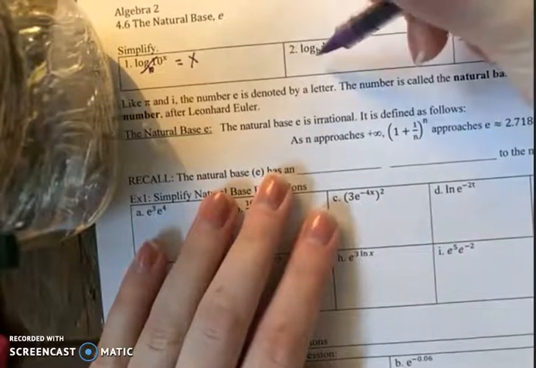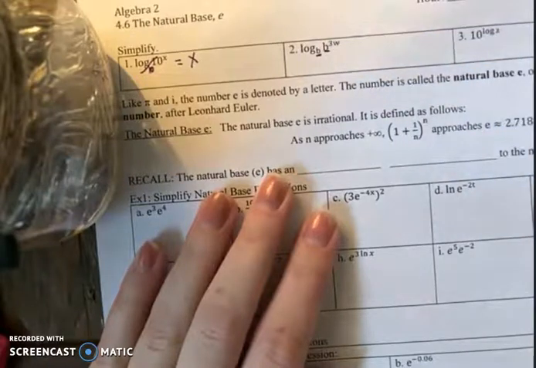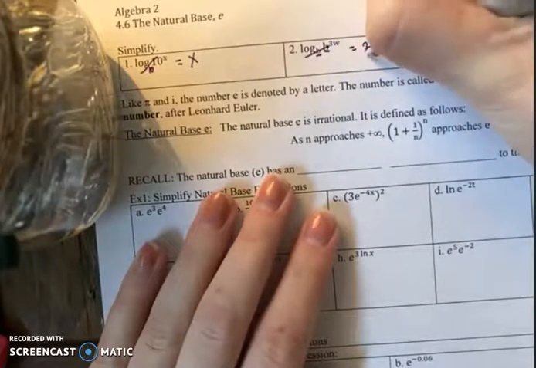Same thing with number 2. The base of the logarithm matches the base of the exponent. It doesn't matter that they're not numbers, they're variables. They're still the same, so they still cancel out, and we're just left with the exponent, 3w.